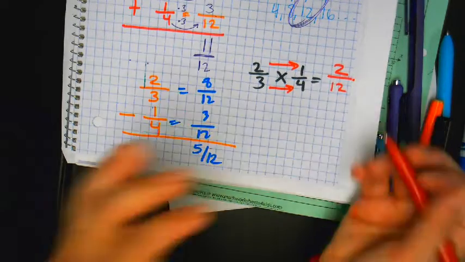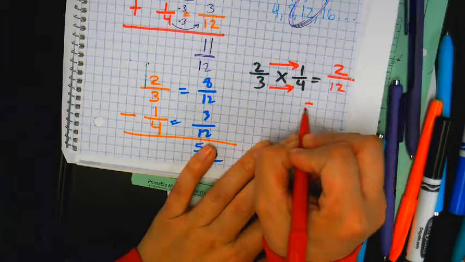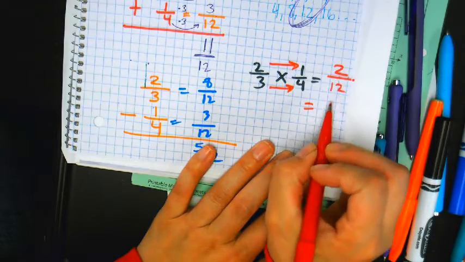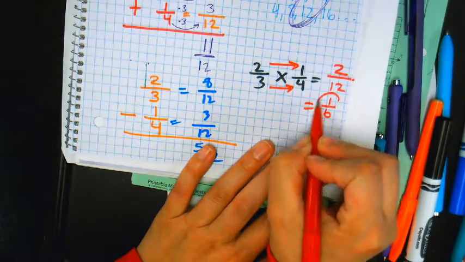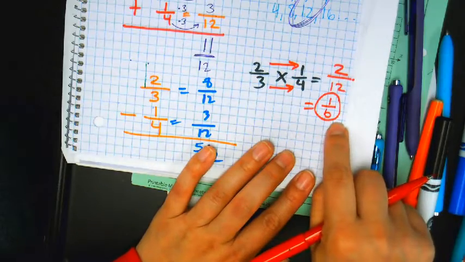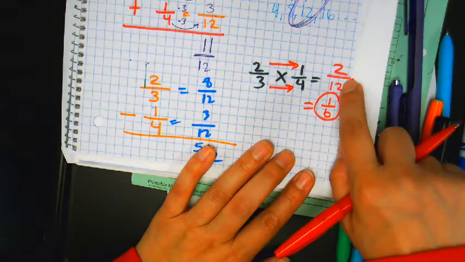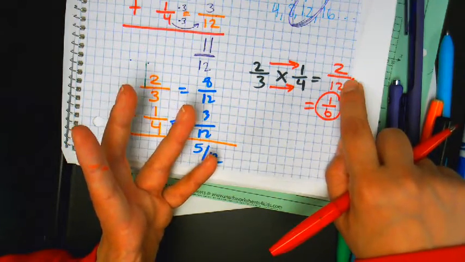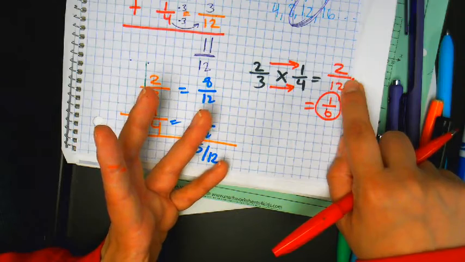All right. When I simplify this, what do I get? When I divide this by 2, I get 1/6. This is obviously worth more points than this one, but they're both equal to each other. They're going to give you more points if you simplify.